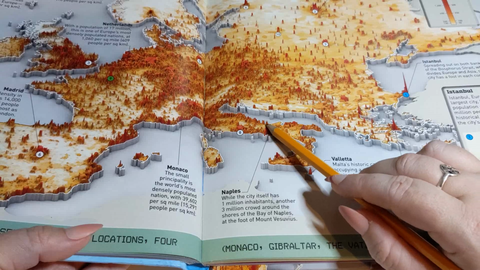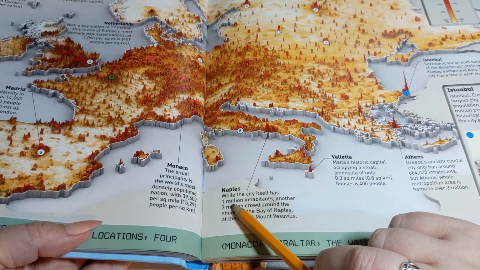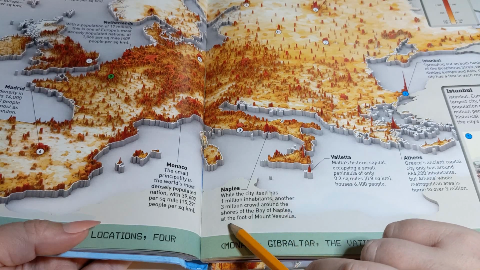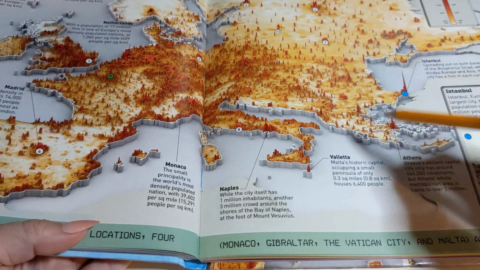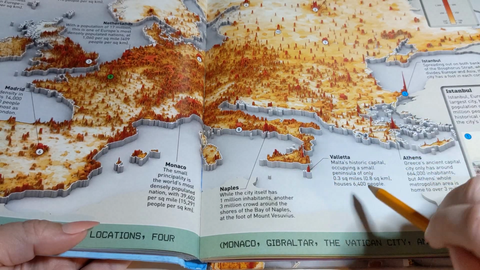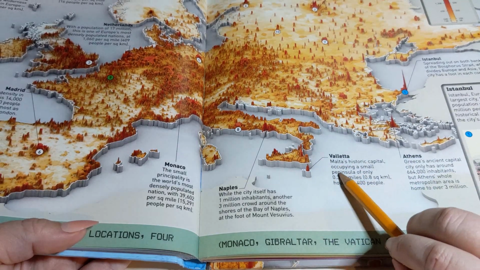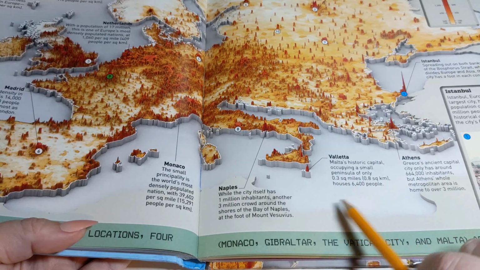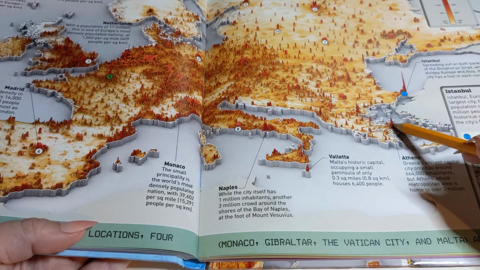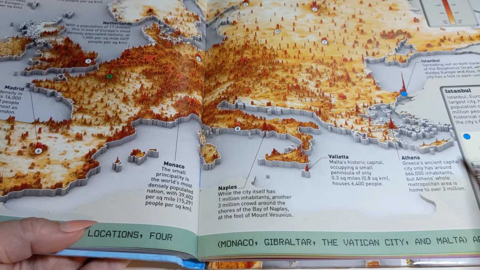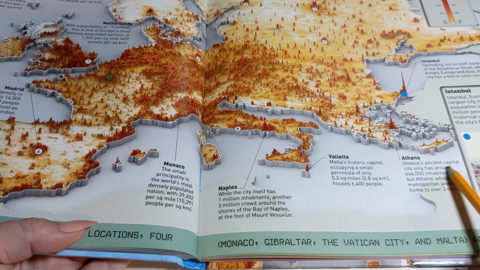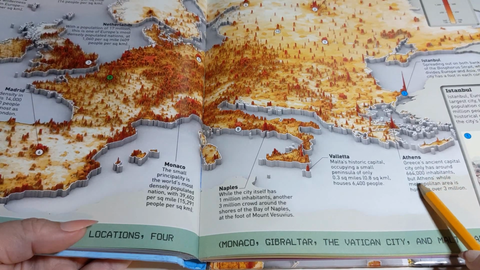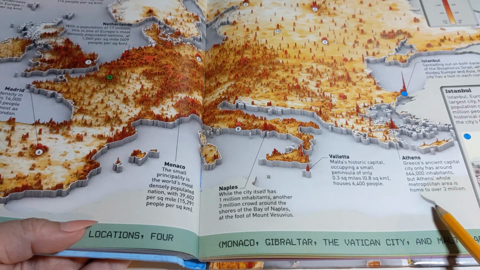Here's Naples. It says, while the city itself has 1 million inhabitants, another 3 million crowd around the shores of the Bay of Naples at the foot of Mount Vesuvius. Over here is Valletta in Malta. Malta's historic capital, occupying a small peninsula of only 0.3 square miles, houses 6,400 people. There's a big old jump for Athens. It says Greece's ancient capital city only has around 664,000 inhabitants, but Athens' whole metropolitan area is home to another 3 million.